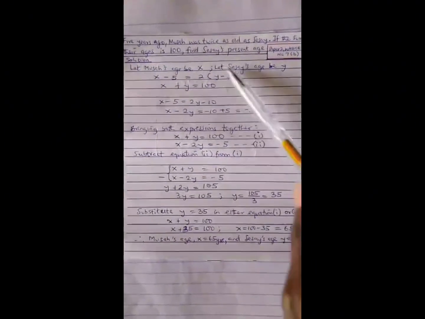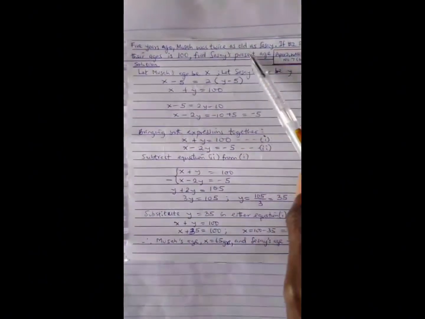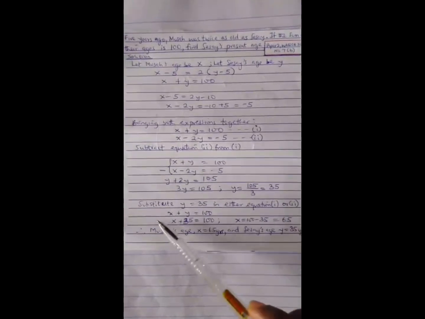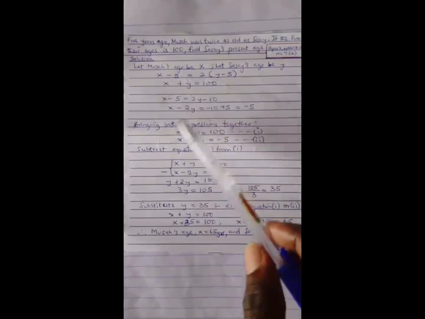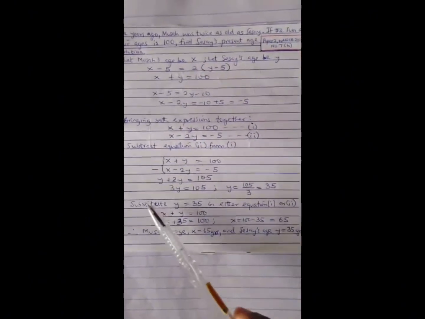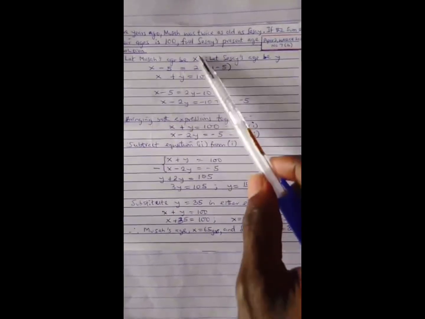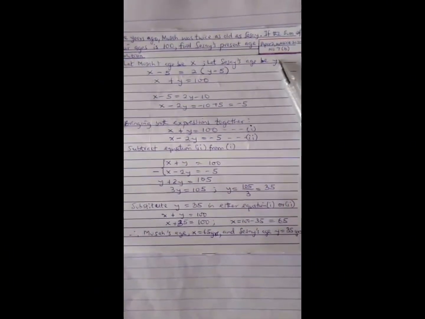Now remember, y stands for Sese's age, and the question says find Sese's present age. So we could have stopped here because that's all we need. Y is 35 years. But in case the question said to find both Musa's and Sese's ages, we could continue and substitute to find Musa's age, which is X. Remember, Musa's age is X and Sese's age is Y. We've already found Sese's age as 35 years.